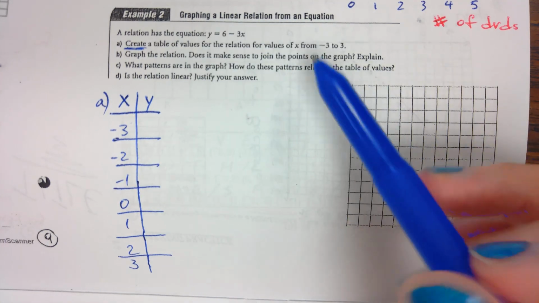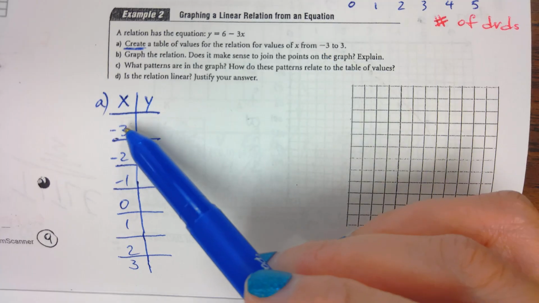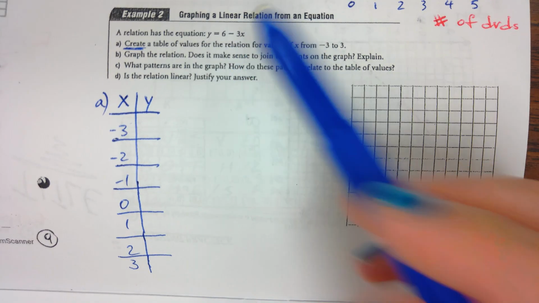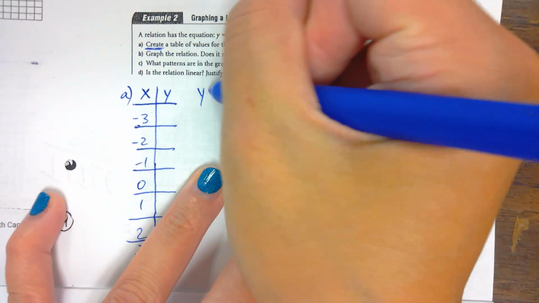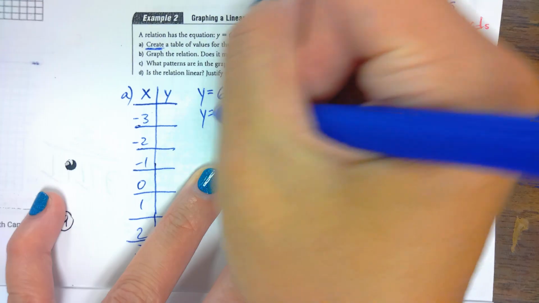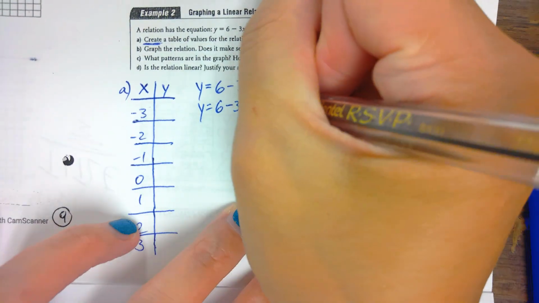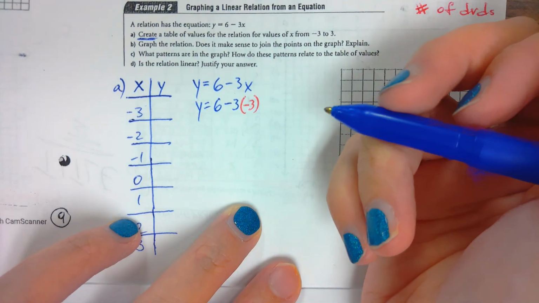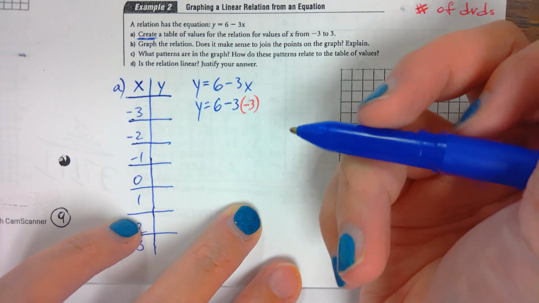Okay? So I come up with my x value. I'm gonna sub it in to figure out what the y value is. So I have the equation y equals 6 minus 3x. I'm replacing the x with -3. So what is 6 minus 3 times -3?